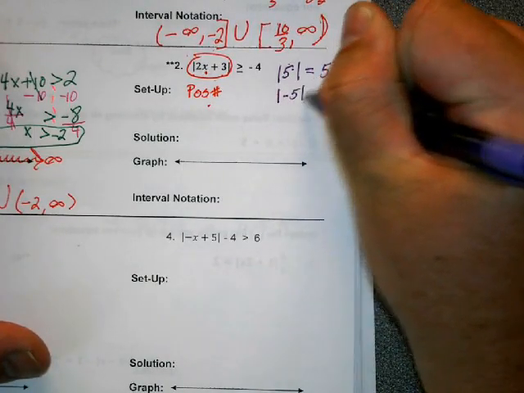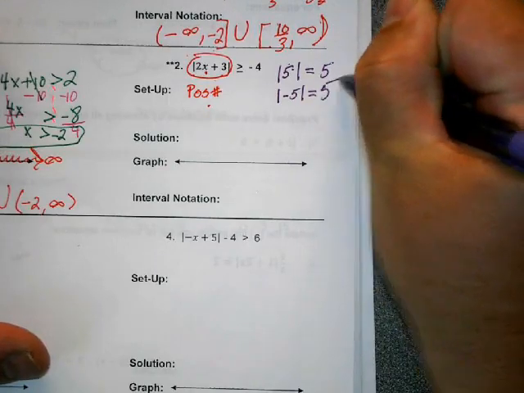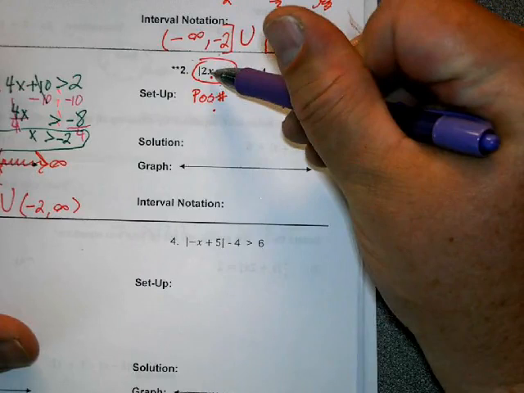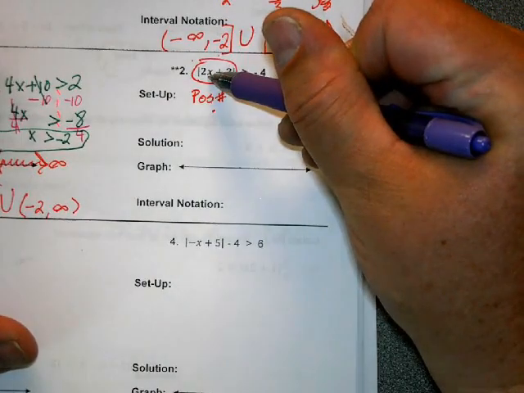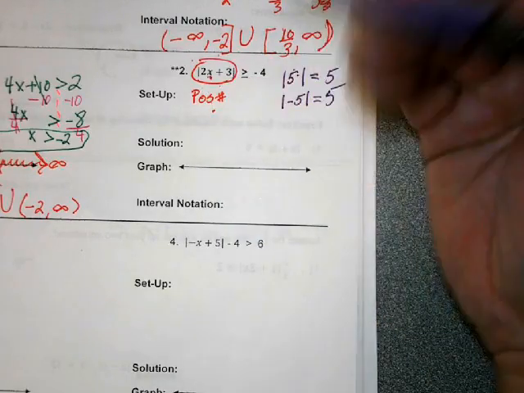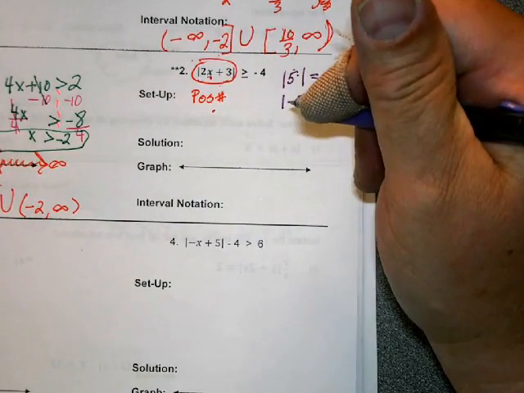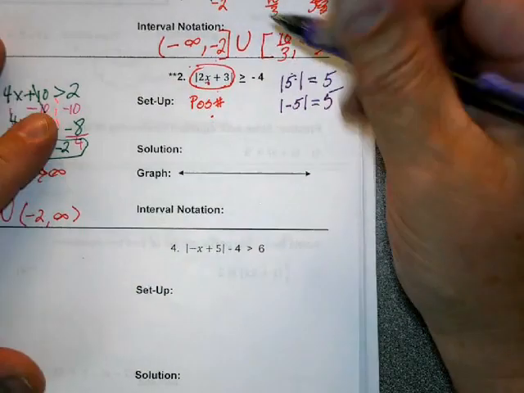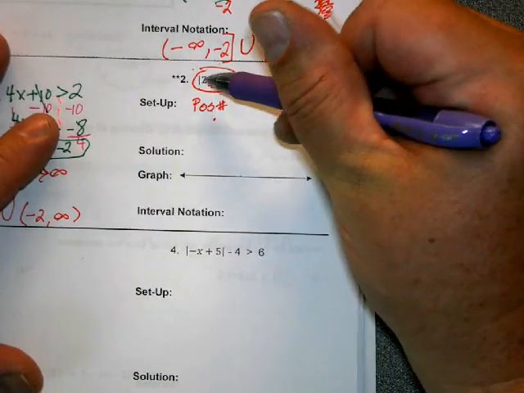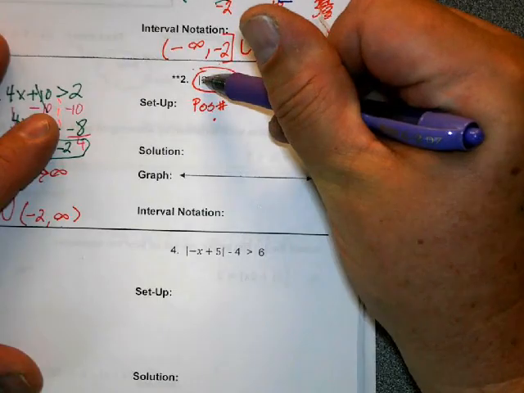Okay. Pick any number for x. Remember, x is just a value, right? So we could choose a value for x. Choose any number. 2. That's 2 times 2 is 4 plus 3 is 7. The absolute value of 7 is 7. It's greater than negative 4.